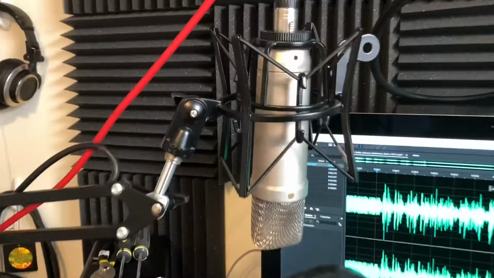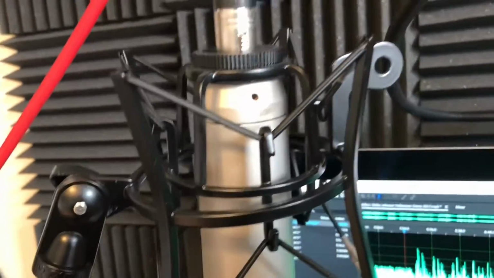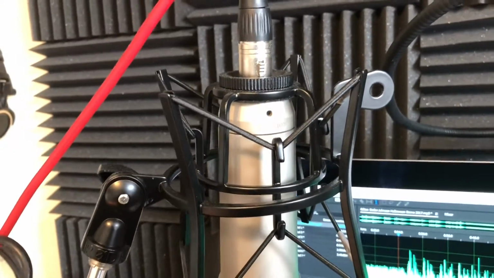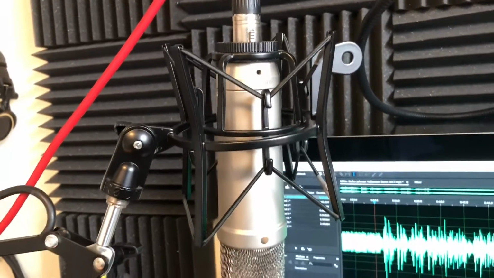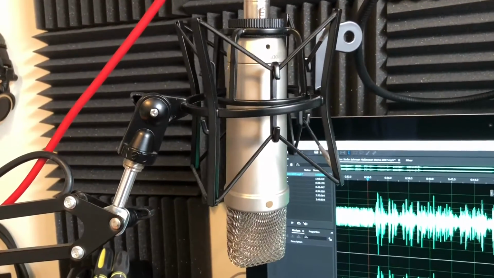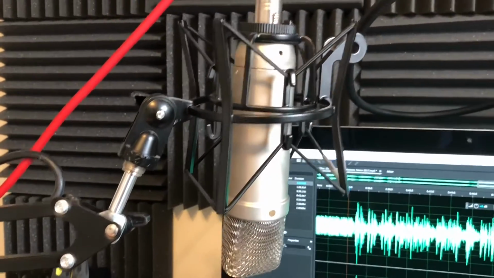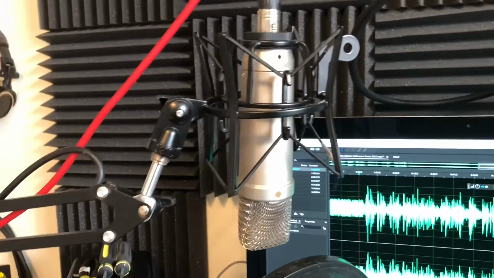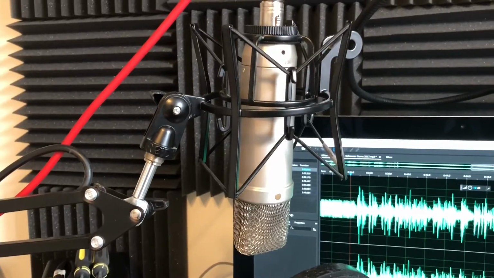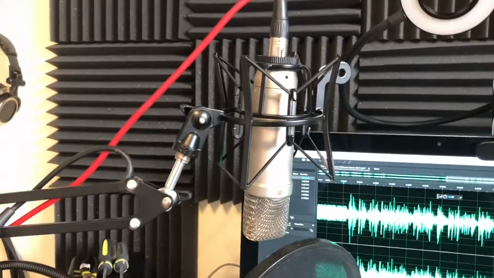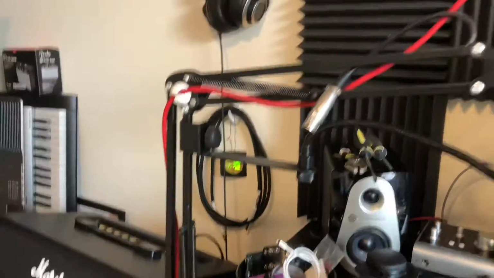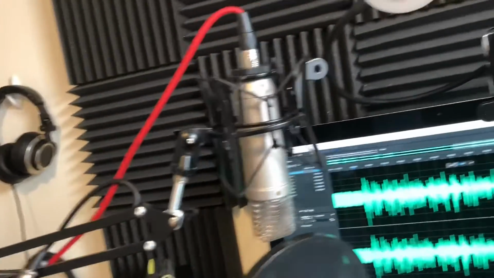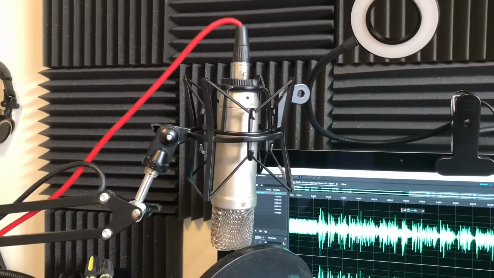But the NT1-A is a pretty decent mid-tier to beginner level microphone. A lot of people use it, and again, people have used it for pretty extensive jobs as well. It's not just that entry-level microphone, and I just have it connected to a small boom arm right here. Just something easy, down and dirty.